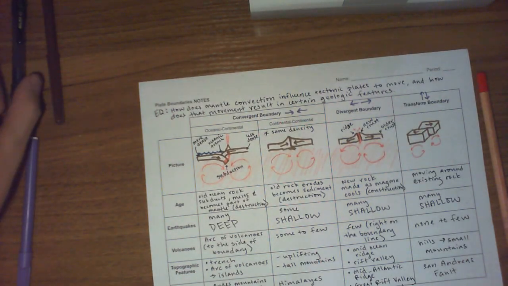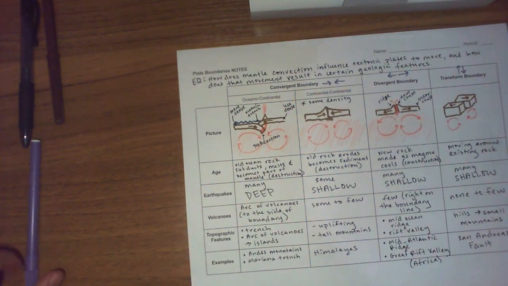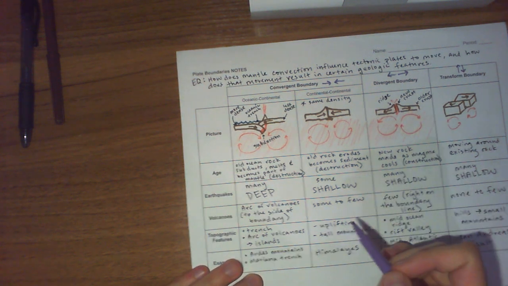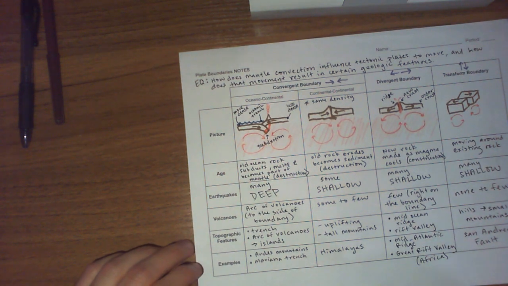And what I would say in terms of important information, how do you know what's important? Pretty much all of this is important. I would recommend, and actually this is a requirement, you guys should go through and underline things that you feel are the most important things or the things that you think are going to be the easiest pieces of data that you might use if you're trying to identify a plate boundary.